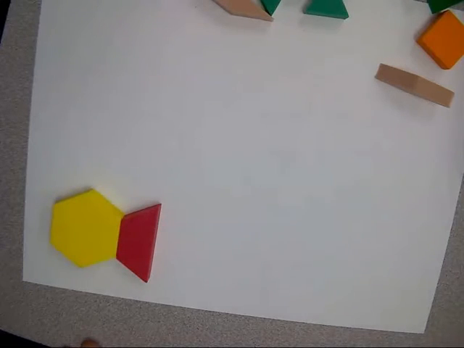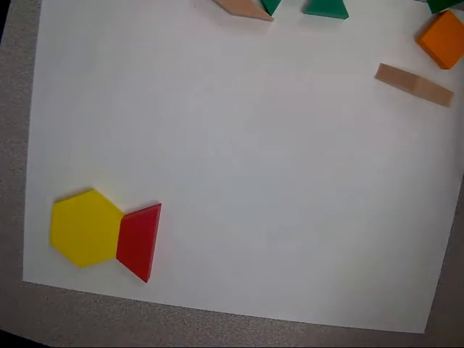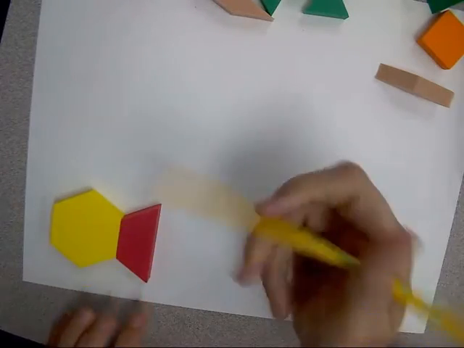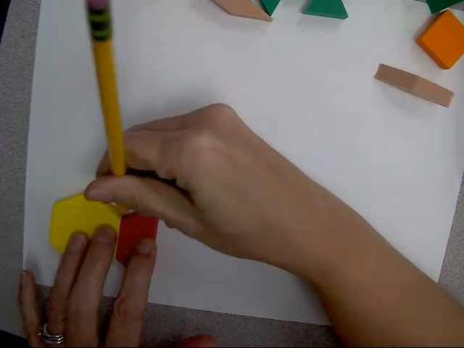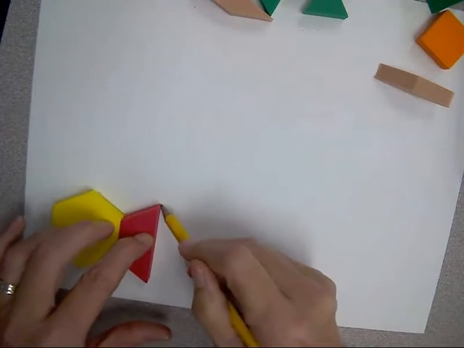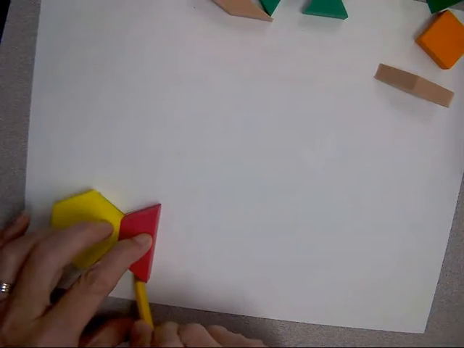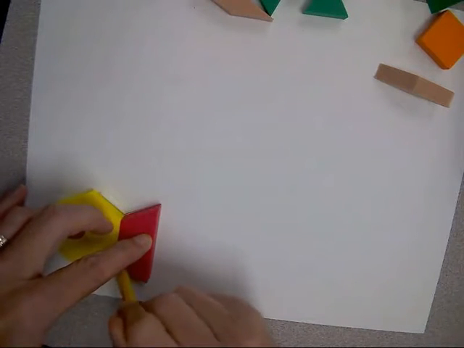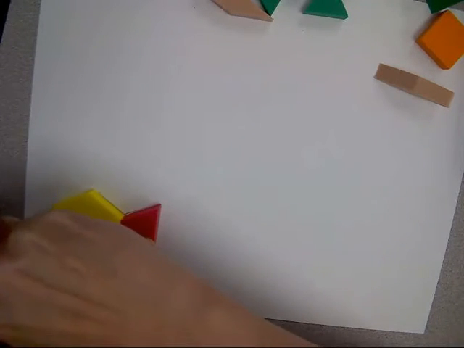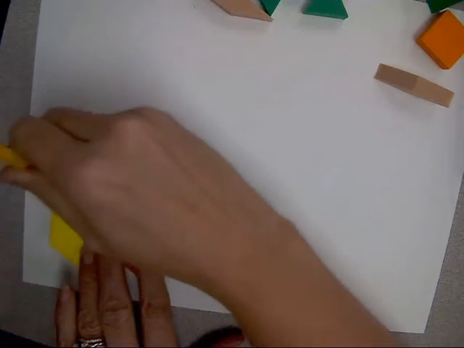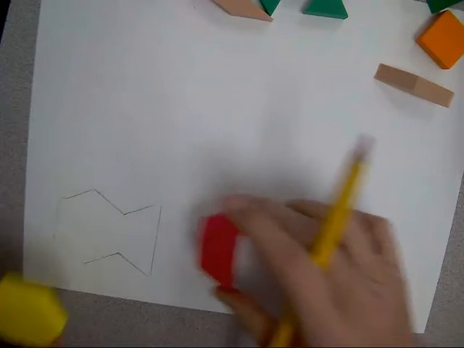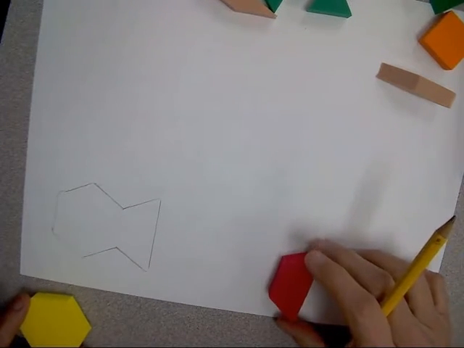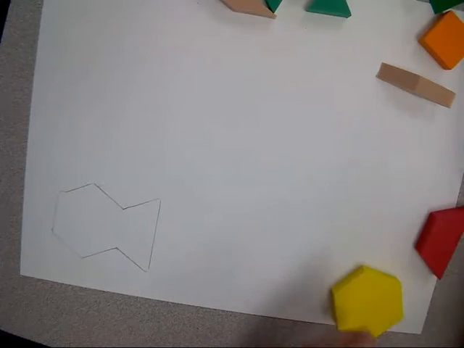So now I'm going to use a pencil and I'm going to trace it because I think I like that shape. I'm holding it in place and I'm just going to trace what shape I've made. It doesn't have to be perfect. Let's remove it and find out. Oh, we did a good job, didn't we? Let's see if we can make something else.